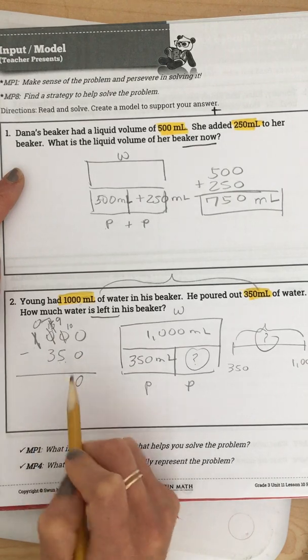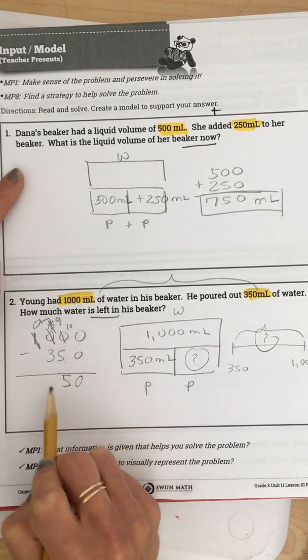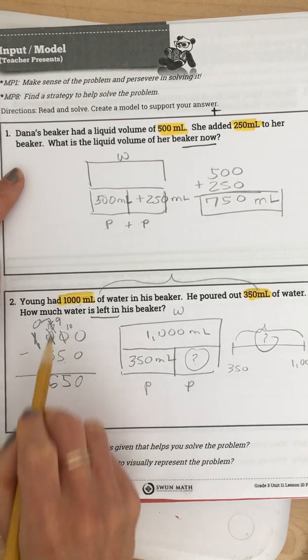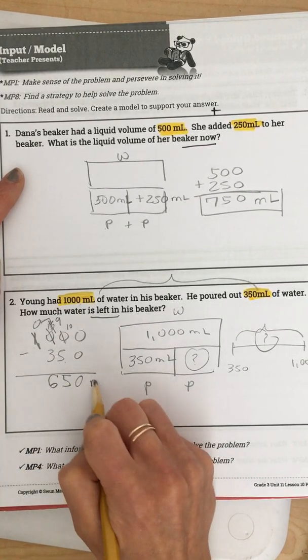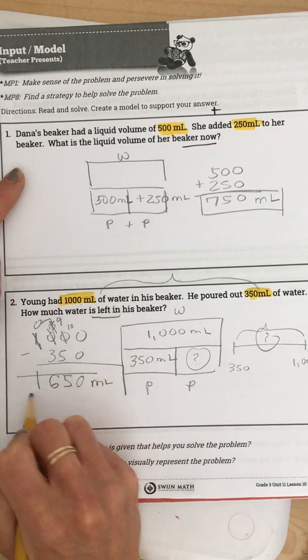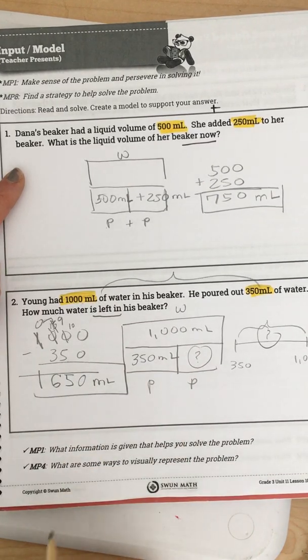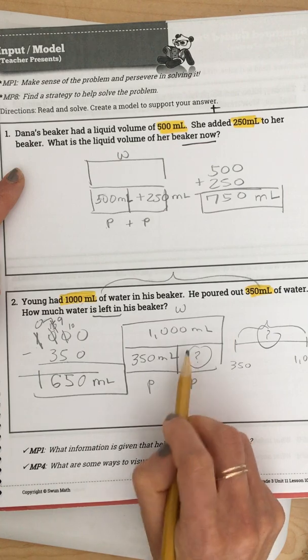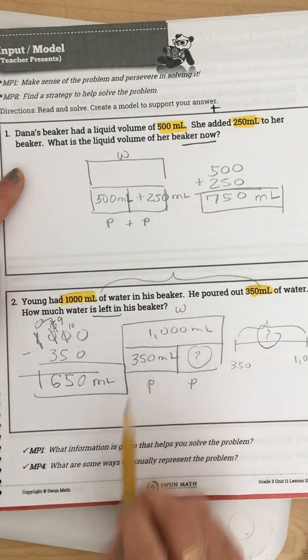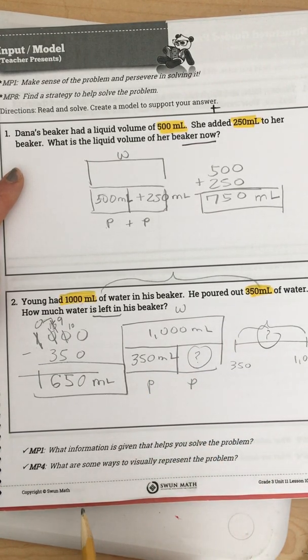10 minus 5 is 5. 9 minus 3 is 6. And 0 minus nothing is 0. So you will end up with 650 milliliters. So 650 milliliters is how much he ended up with after he poured 350 milliliters out of his beaker. That is your missing part. Okay?